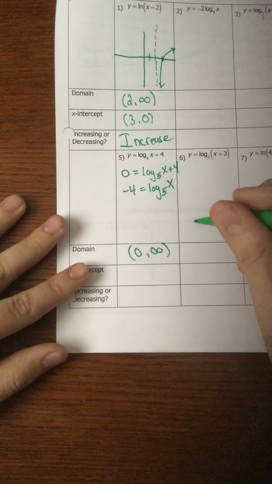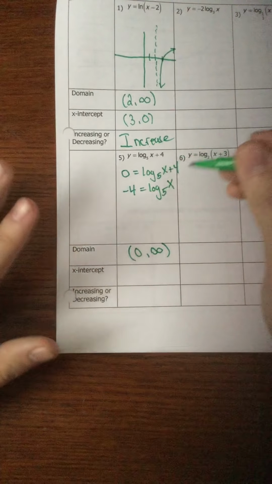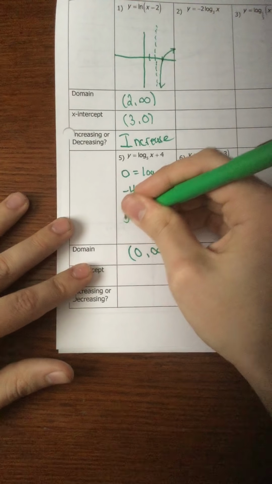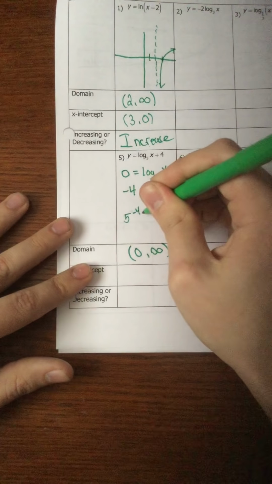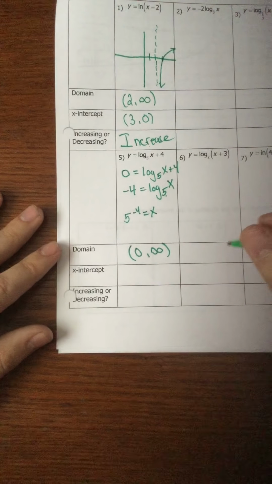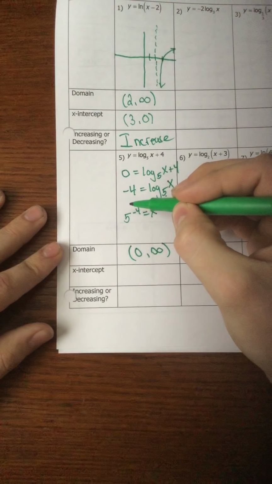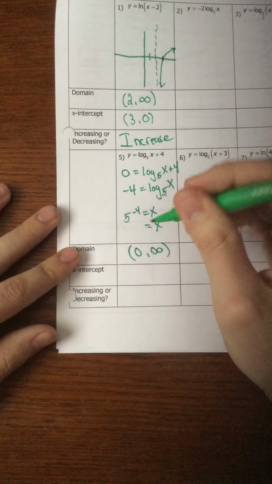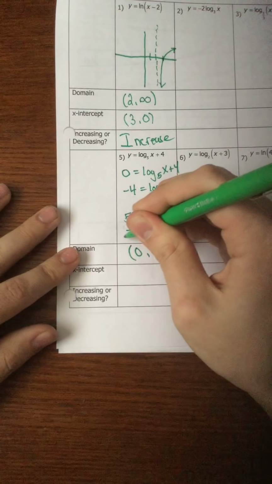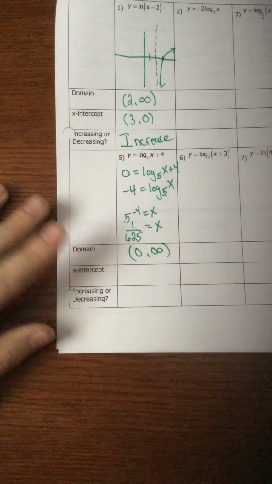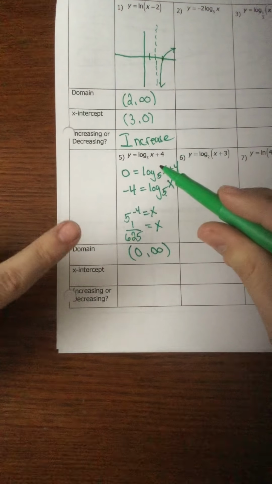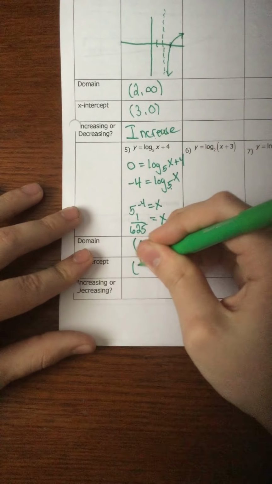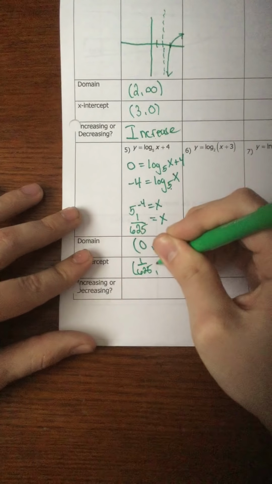And then we want to rewrite this, right? How do you rewrite a log as an exponential? We know how to do that. 5 to the negative 4 power equals x. There you go. What is this? Well, this means 1 over 5 to the 4th. So, what is 5 to the 4th? Anybody? 1 over 625, you are correct. A little bit more work. We kind of saw it on the other page, but this is the x-intercept. We got ourselves 1 over 625, comma 0.